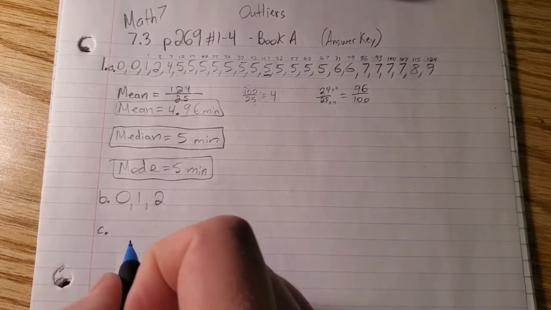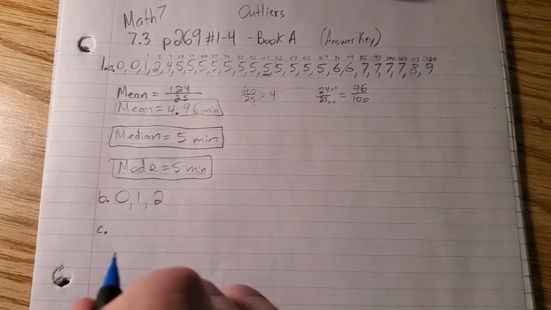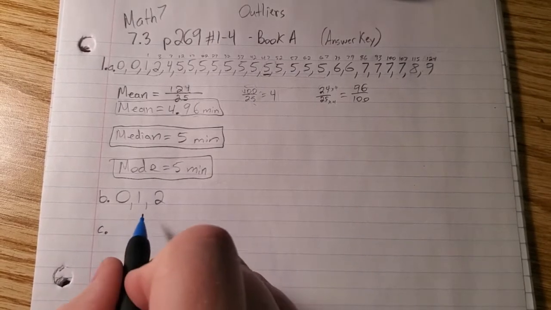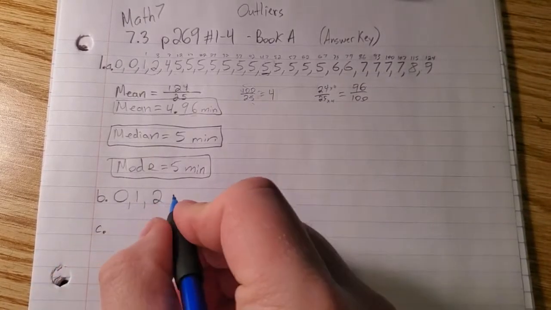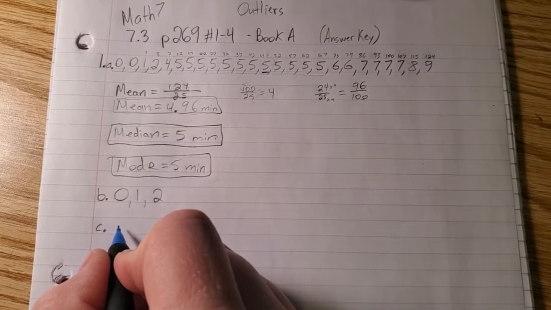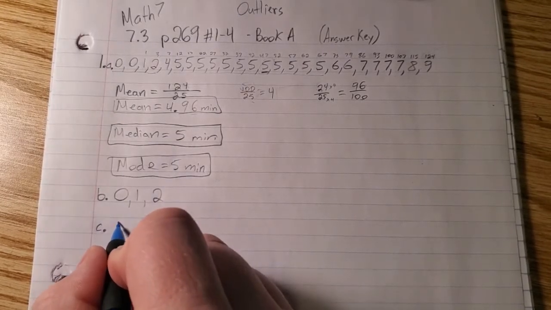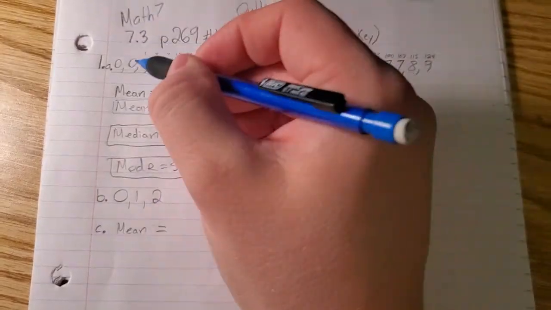But we're going to calculate the mean, median, and mode with these outliers not being used, is what it's saying here. So we're going to get rid of a 0, a 0, a 1, and a 2. Okay. So the mean would get rid of these numbers, right?